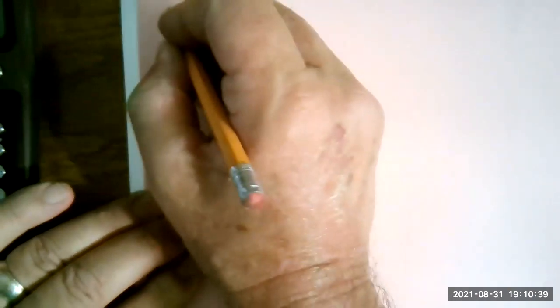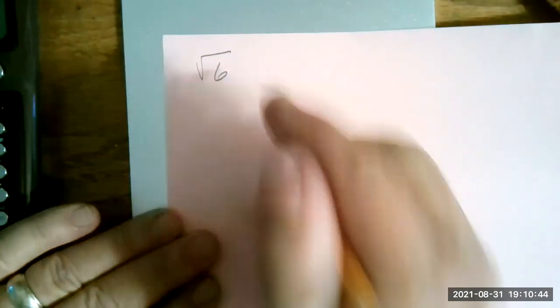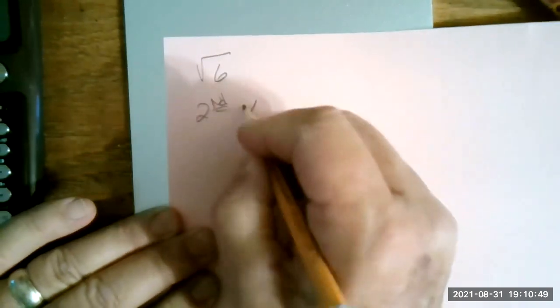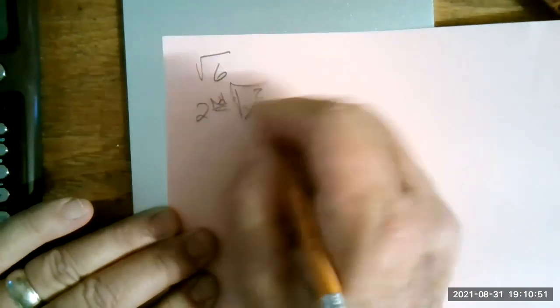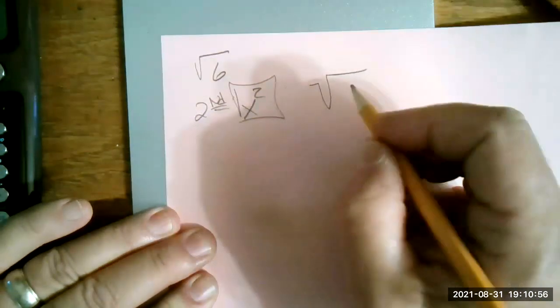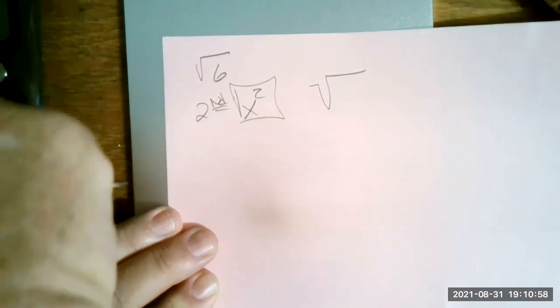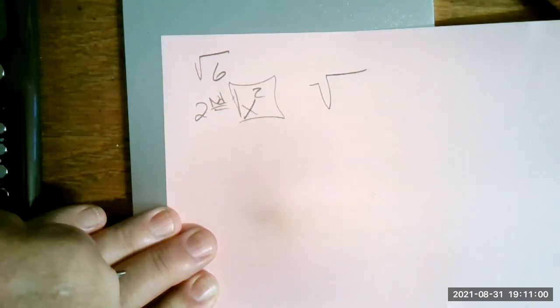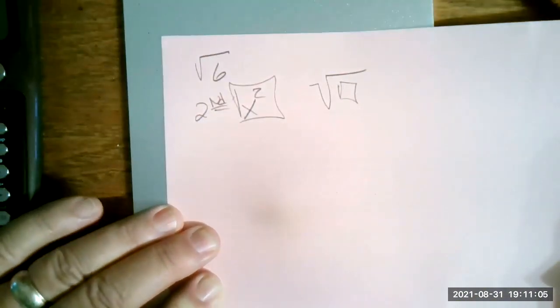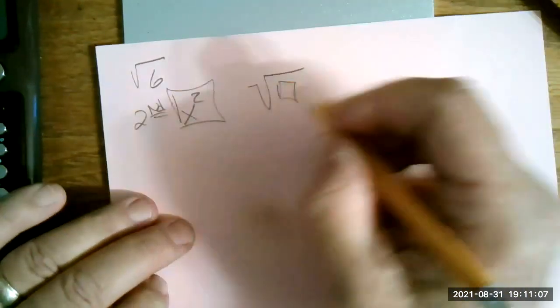So if you want to do the square root of 6, you press second, x squared button, and on your calculator you'll see this. Your little cursor will be blinking inside, waiting for you to put the 6 in. So you do.